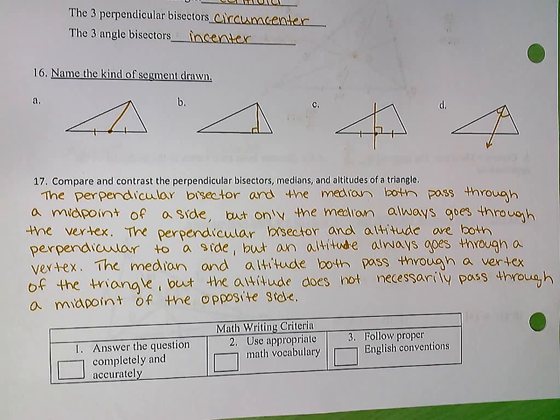Inside for all of them? And then this inscribed. It's the center of what circle? What? It's the center of what circle?